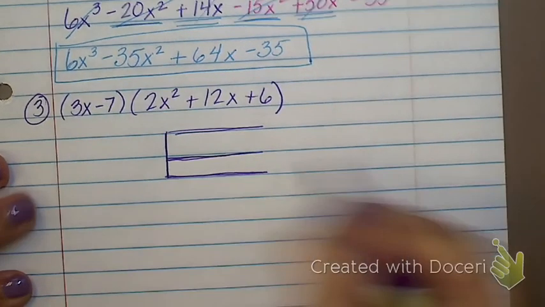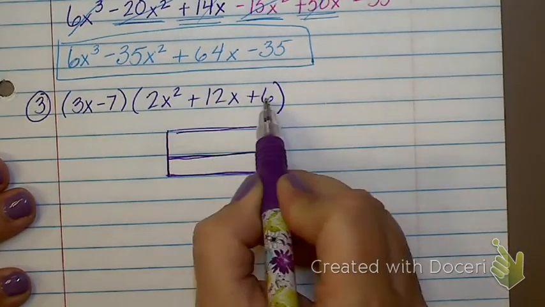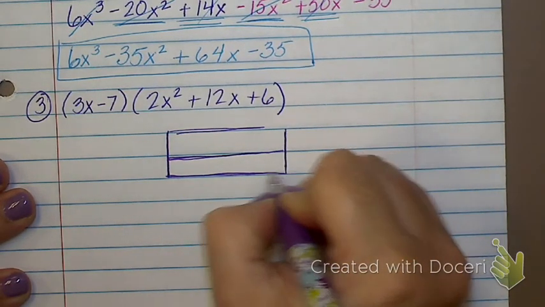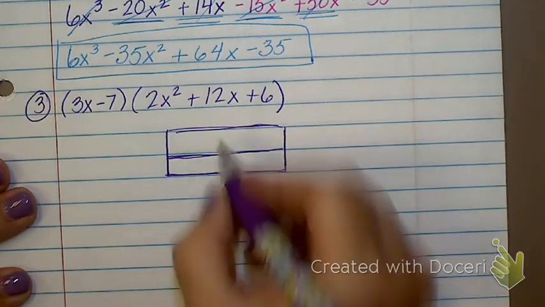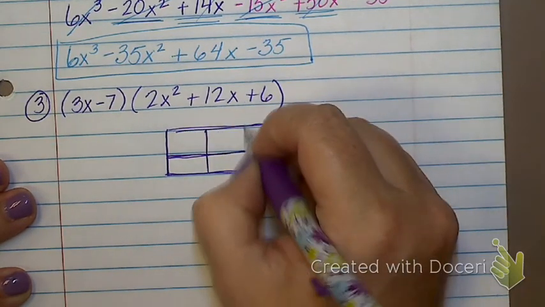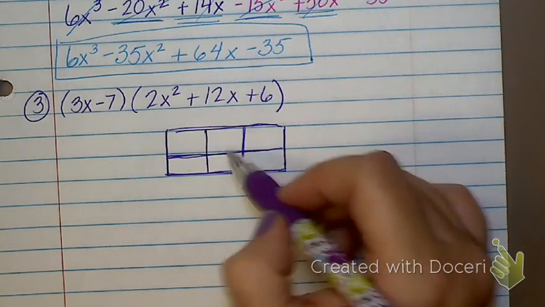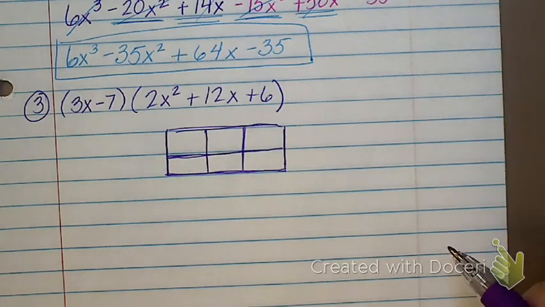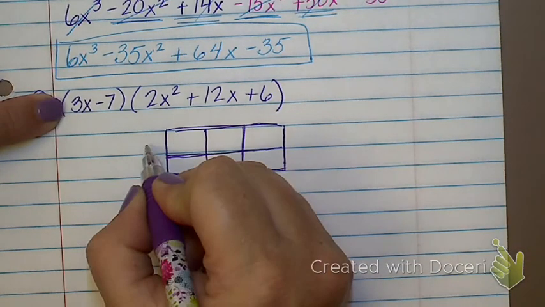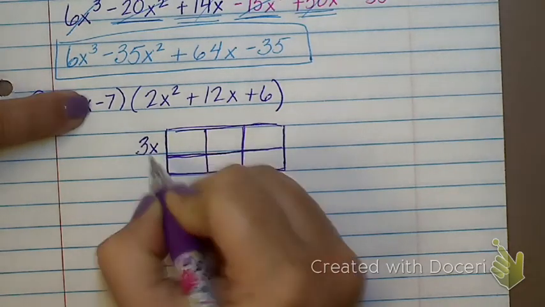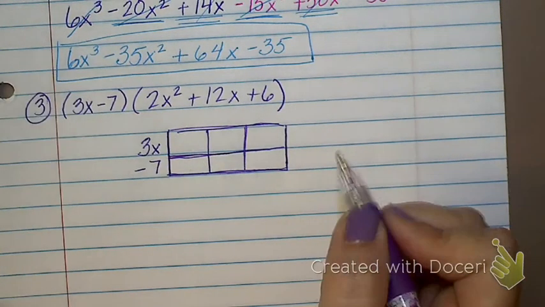In the second parentheses, I have a trinomial, which means I need to have 3 columns. So there's my 2 rows. I need 3 columns, so my box needs to be 2 by 3. So far, so good? This binomial, I'm going to put 1 term on each row. So 3x on the first row, negative 7 on the second.